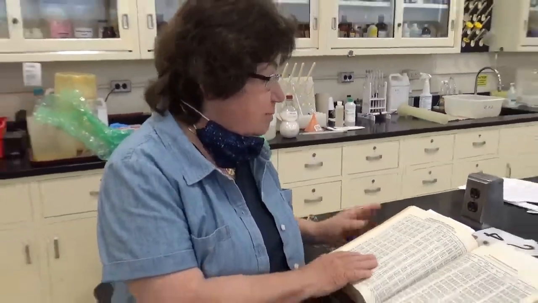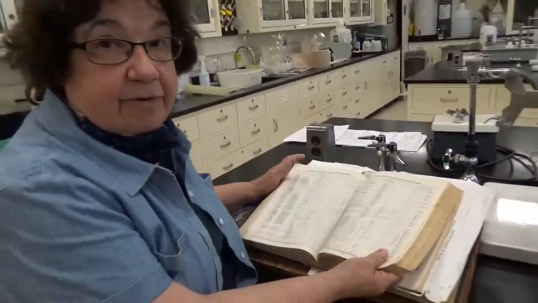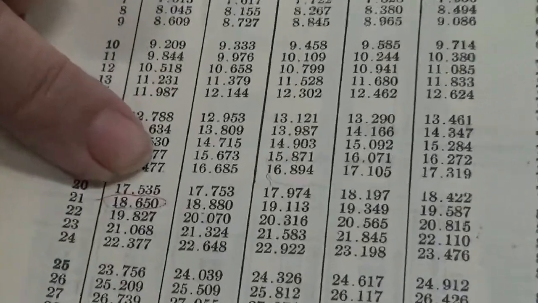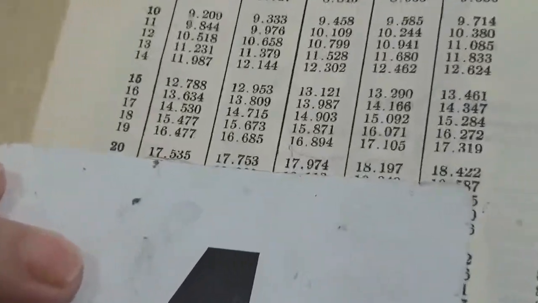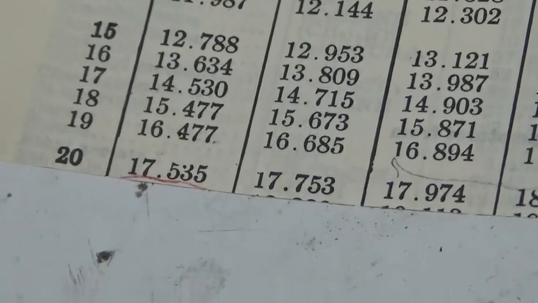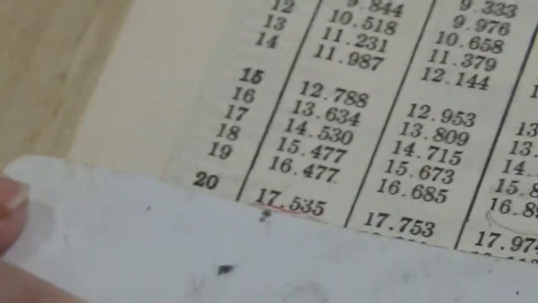In order to get the pressure of the gas that was in that tube, we have to consider the atmospheric pressure and also the vapor pressure of water at the 20.1 degrees. So what we're going to do is use this wonderful old book. I think Harry Potter left it here, but anyway, it's all true. We're going to look up the vapor pressure of water. Here's 20 degrees Celsius, and the vapor pressure of water at 20 degrees is 17.535 millimeters. We can use that to determine the final pressure of the gas.